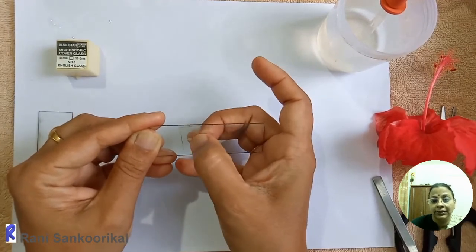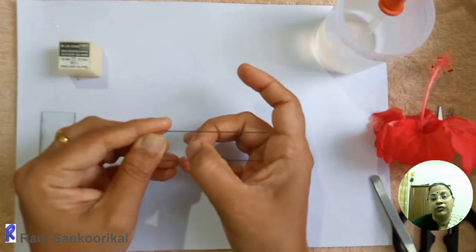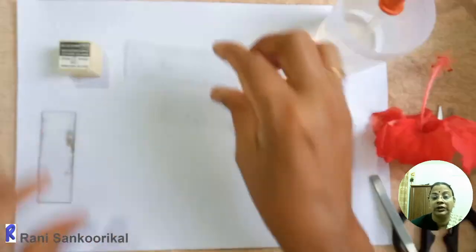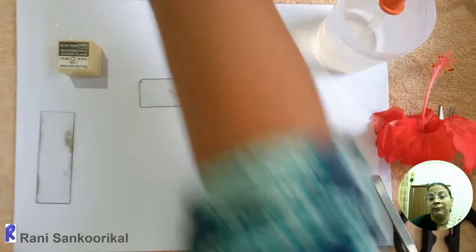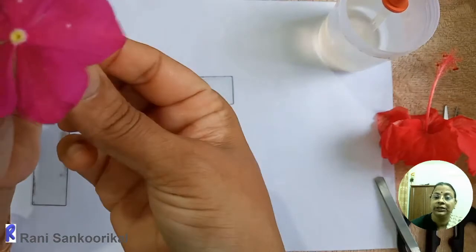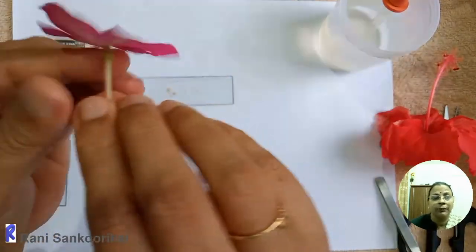So once that anther is completely smashed, then wait for approximately 30 minutes. But before that, it is well and good if you are observing this under the microscope, so you can see the pollen without germination. Okay, then after 30 minutes, you can see the difference between the germinated and non-germinated pollen.